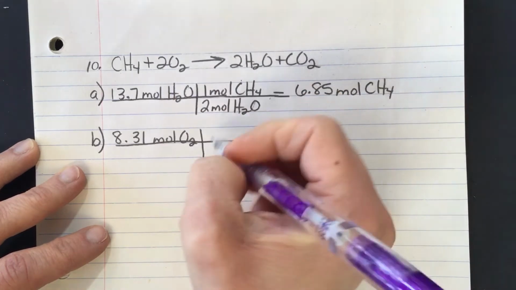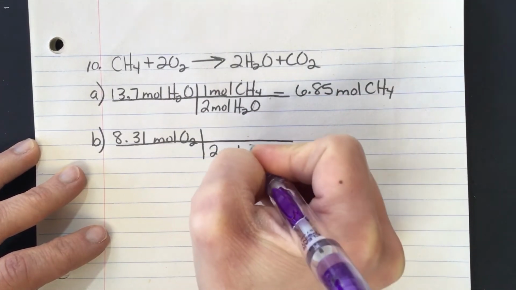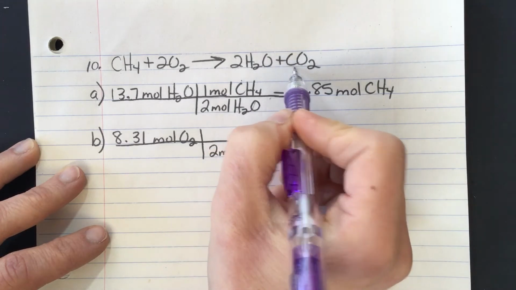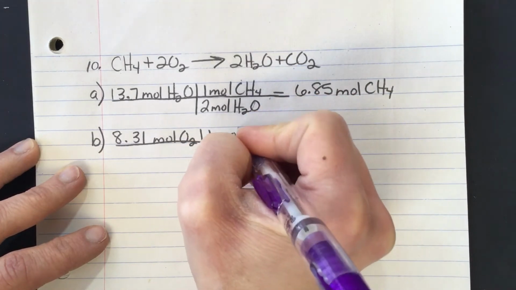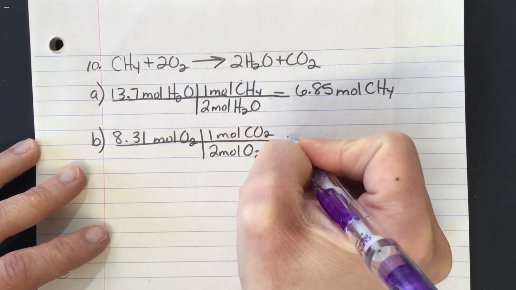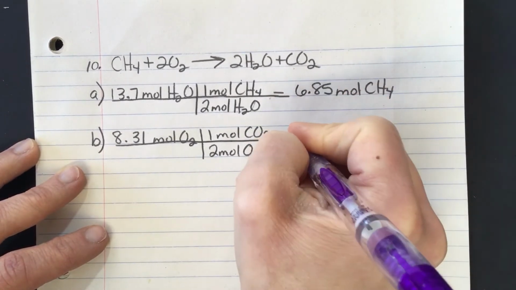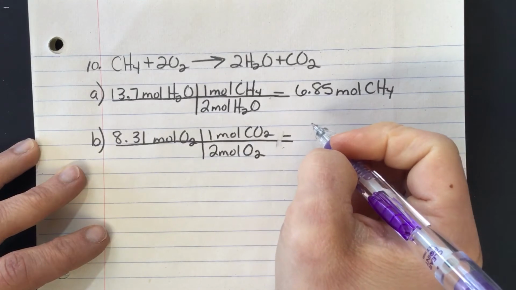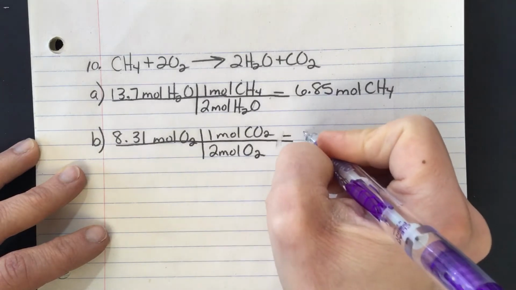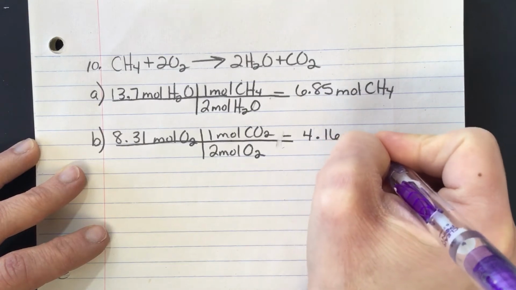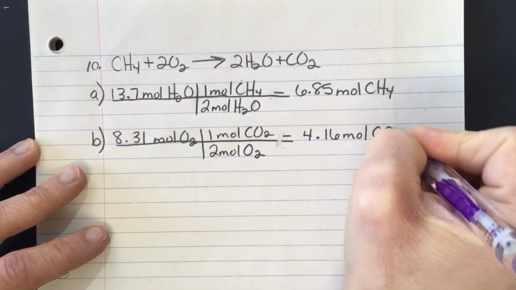Oxygen has a 2 in front of it, so 2 moles of oxygen. I am headed to carbon dioxide, which has nothing in front of it, so 1 mole of carbon dioxide. And when I do my division here, I get 4.16 moles of carbon dioxide.